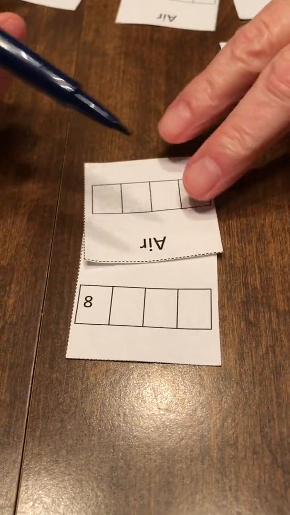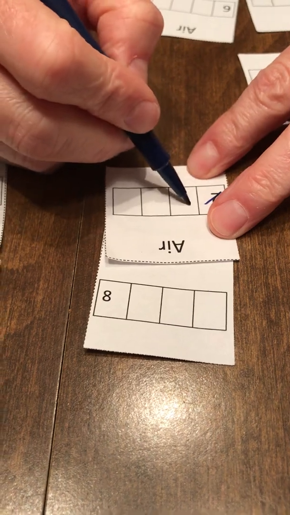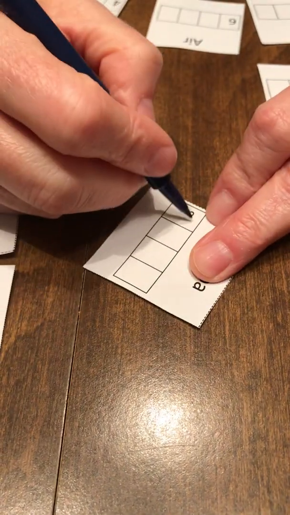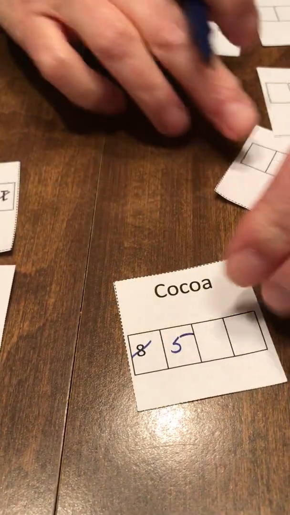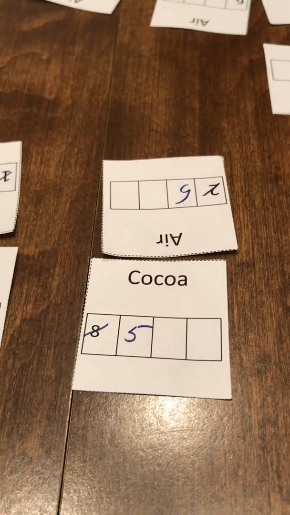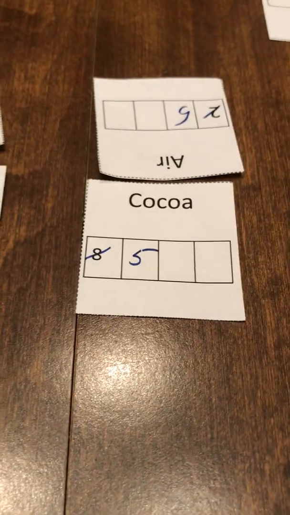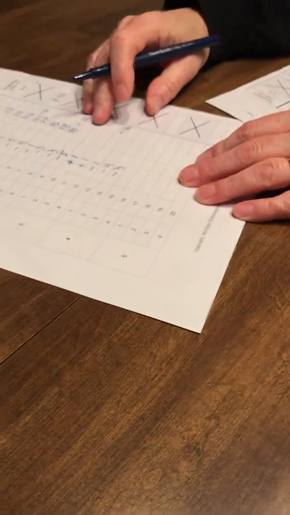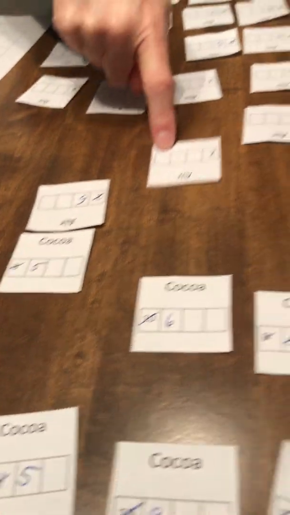Boom. 8 plus 2 is 10. Divided by 2 is 5. So 5 kinetic energies. And air would be a plus 3 that round. Cocoa would be minus 3 for that second round.